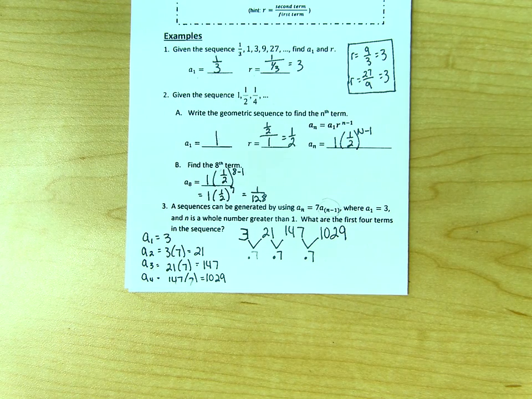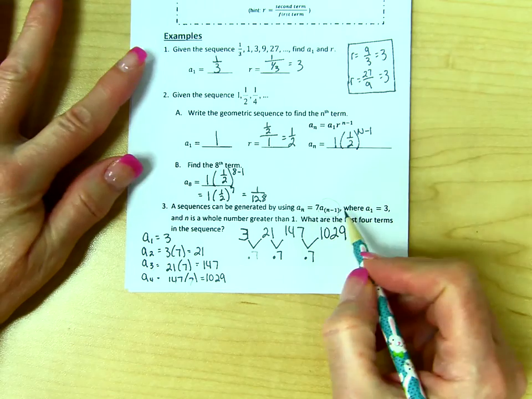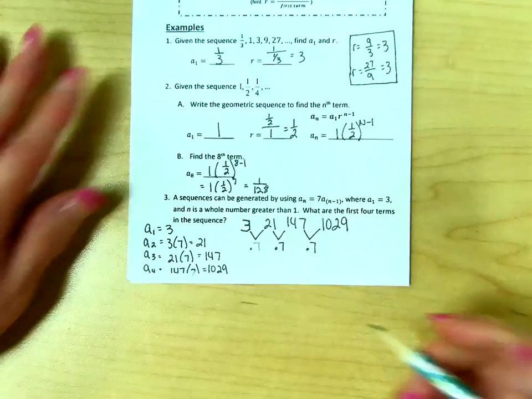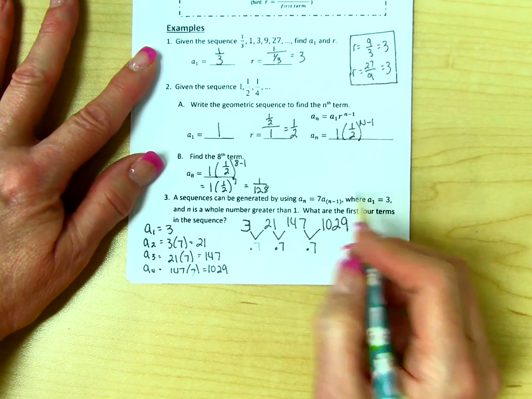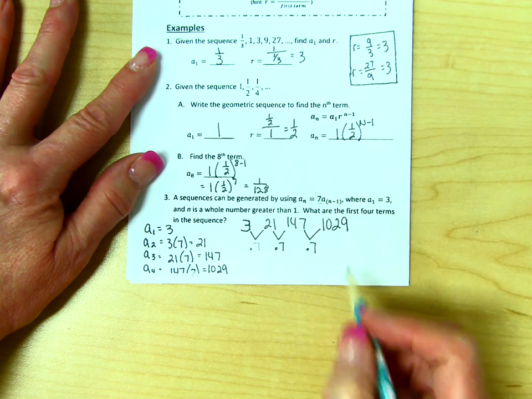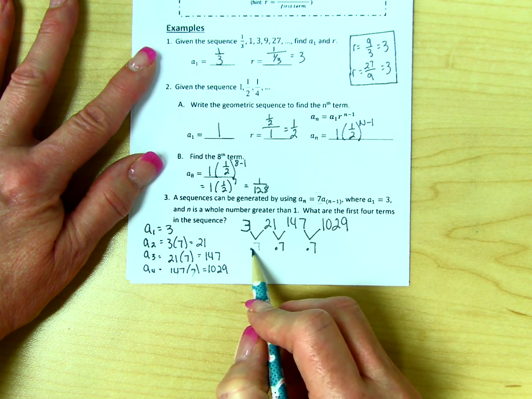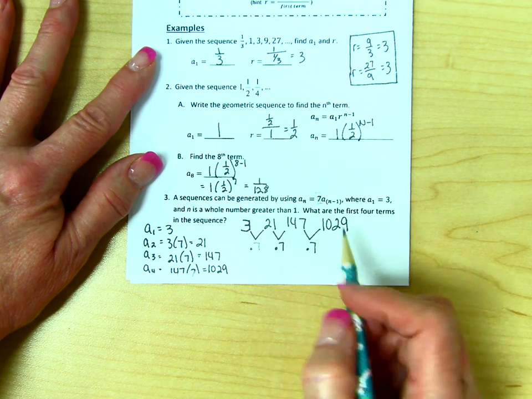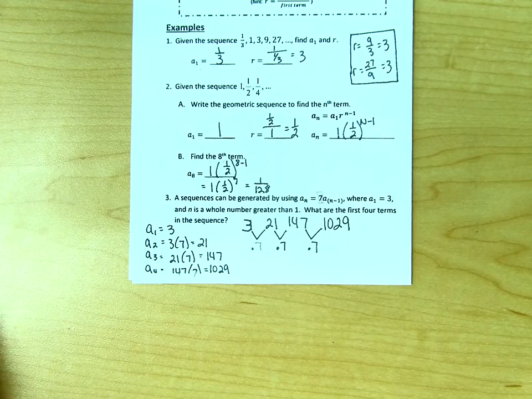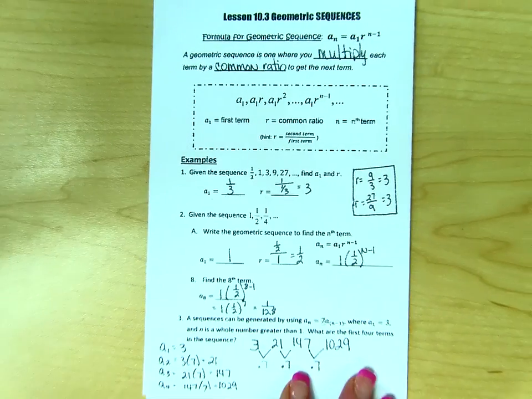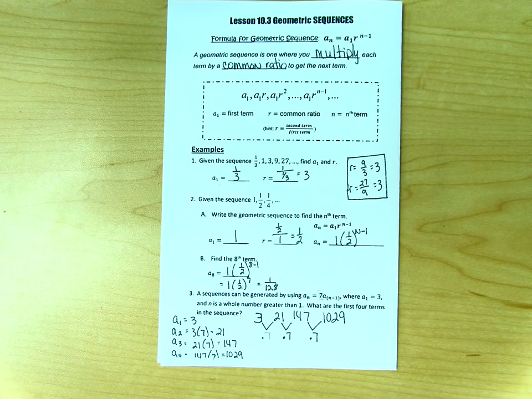So if they give you that kind of an equation where it doesn't quite look the same because of not having an exponent, all you have to do is take the first term, multiply it by this number, and then that'll give you the second term. Take the second term, multiply it by that common ratio, and that'll give you the third term, and so on and so forth. So these are geometric sequences for Unit 10, Lesson 3.